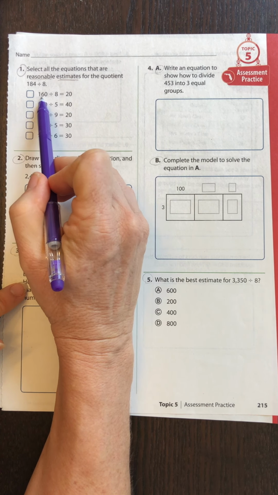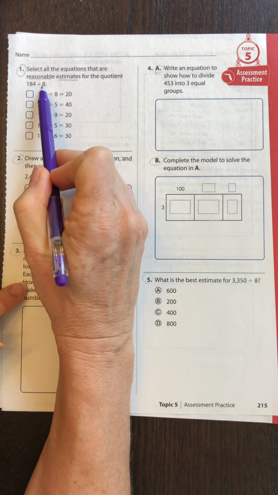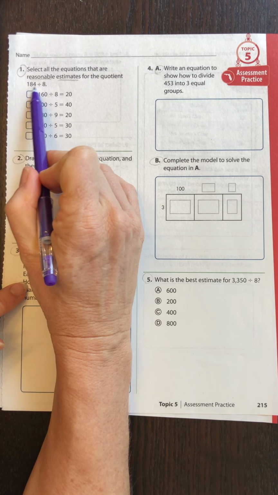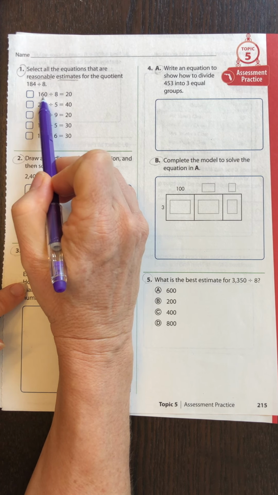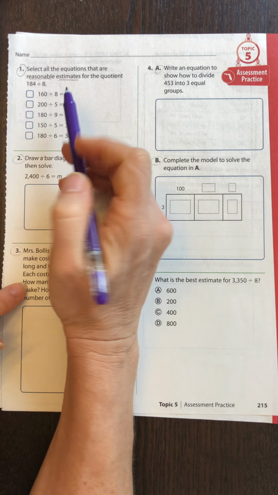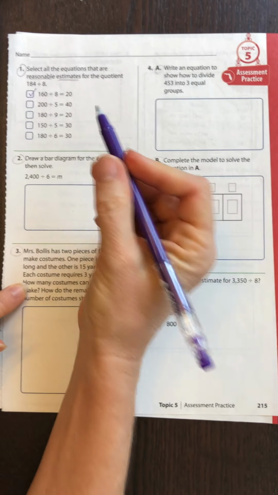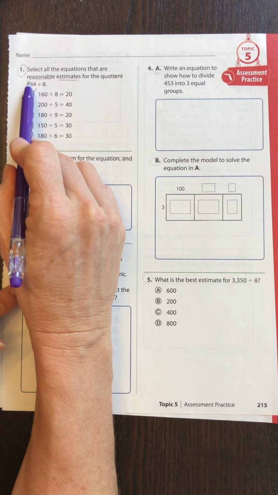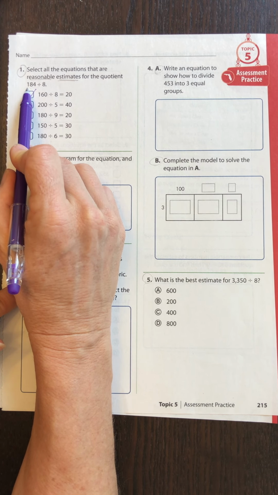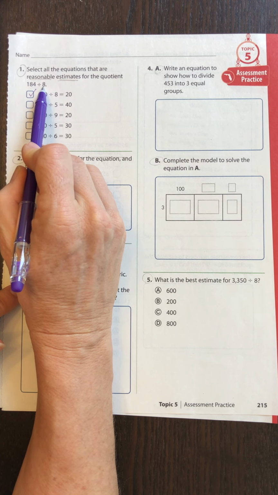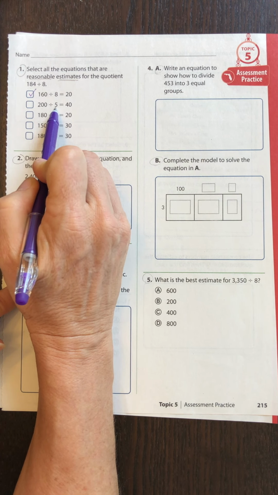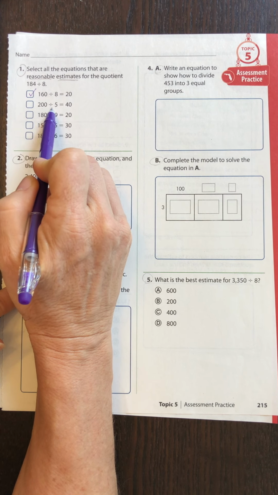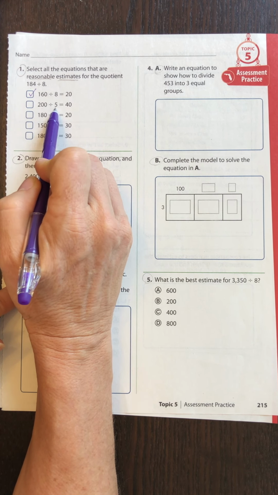So I'm going to look at the first one, 160 divided by 8. We've kept the 8 the same, and we've used a compatible number that's fairly close to 184. That would be 160, and so I would choose this answer. The second one, 200 divided by 5, I've rounded this 184 up to the nearest 100, but I have then rounded down the 8 quite a bit. So this is not going to be a reasonable estimate. So we're not going to choose this one.